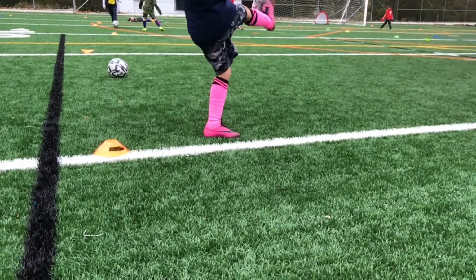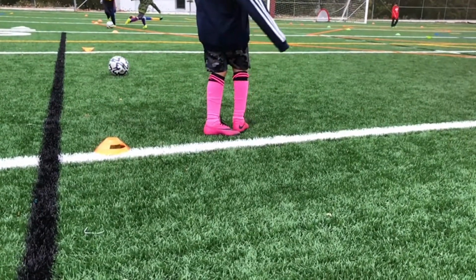You'll also notice that when he kicks and follows through, look where his foot lands, right? So the foot lands in that same position. This player had good form leading up to the shot, but sacrificed form as the shot went through.